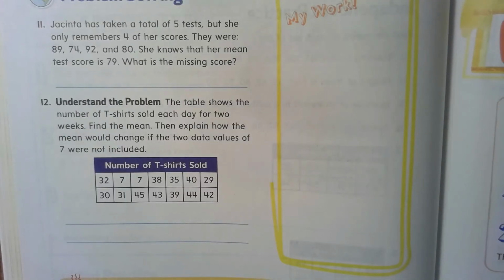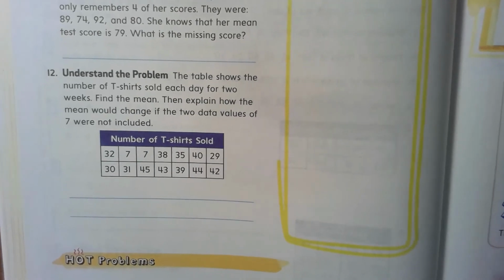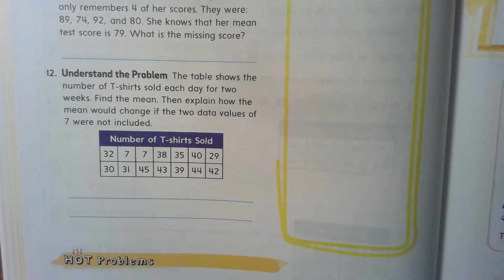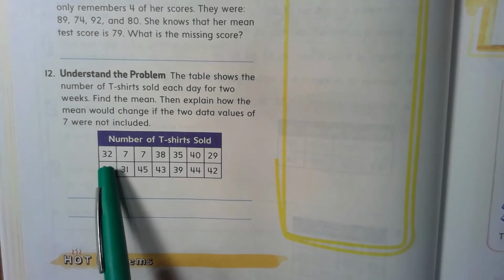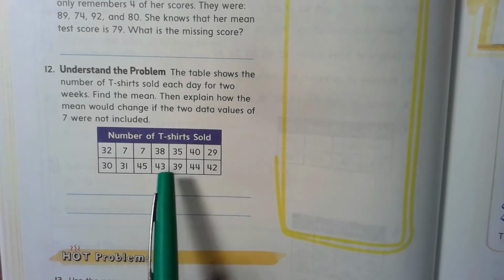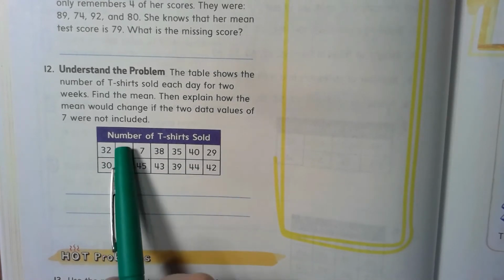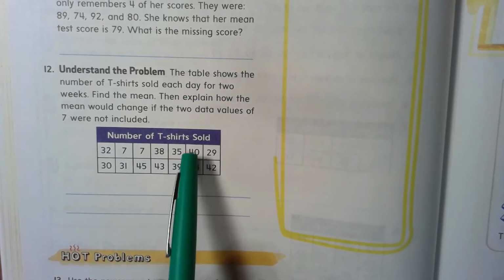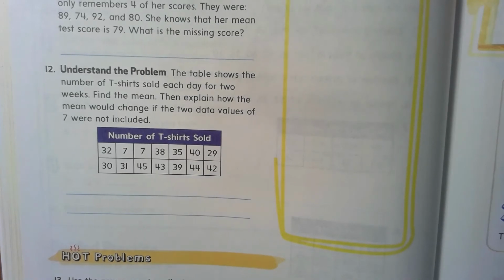Let's now look at question number 12. It says the table shows the number of t-shirts sold each day for 2 weeks. We're going to find the mean and then explain how the mean would change if the two data values of 7 were not included. And I'm actually not going to work out finding the mean on here. To find the mean, we would add up every one of these pieces of data, all these numbers, and we would divide by 1, 2, 3, 4, 5, 6, 7, 8, 9, 10, 11, 12, 13, 14.